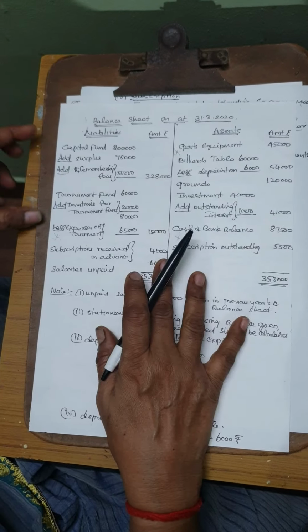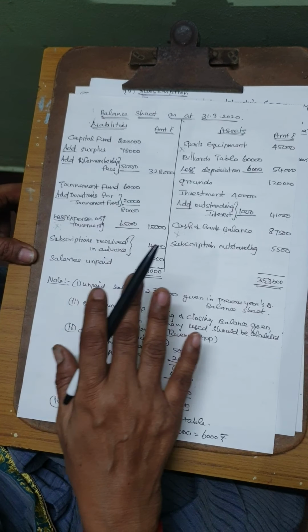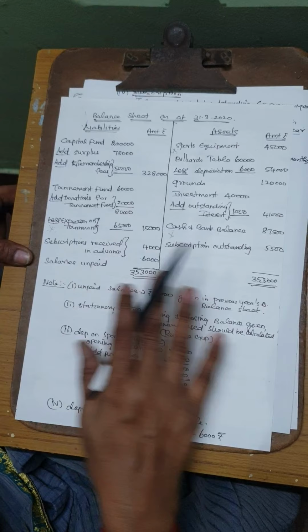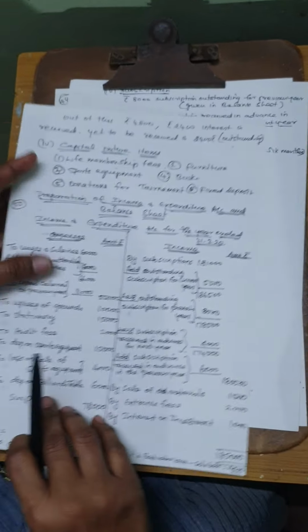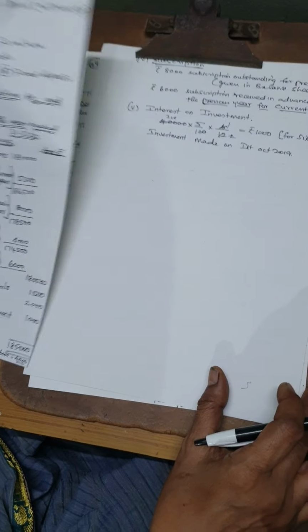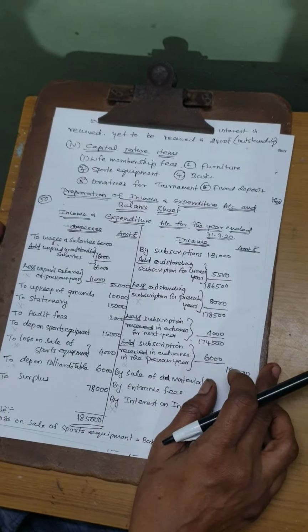So this is how it works when the previous year balance sheet is given and you are asked to prepare the income and expenditure account and balance sheet. So I think you are clear about all the adjustments now. So keep doing the other sums also. I will meet you in the next class.